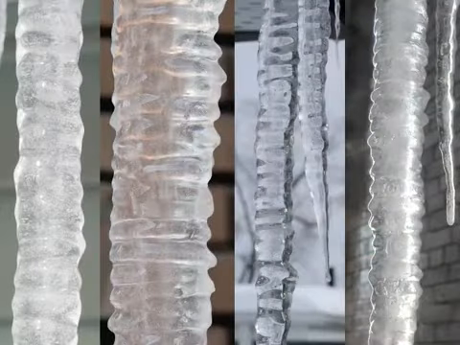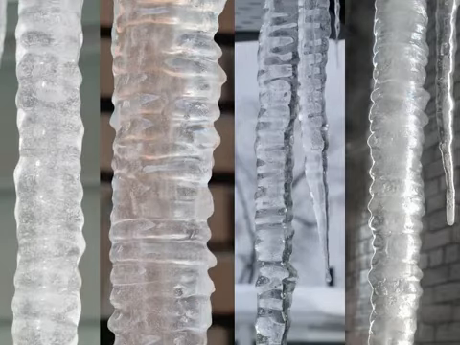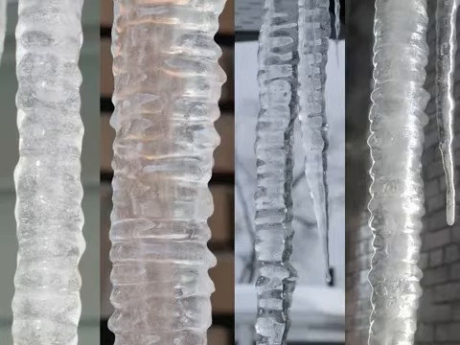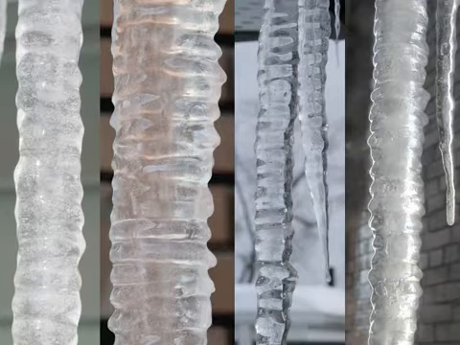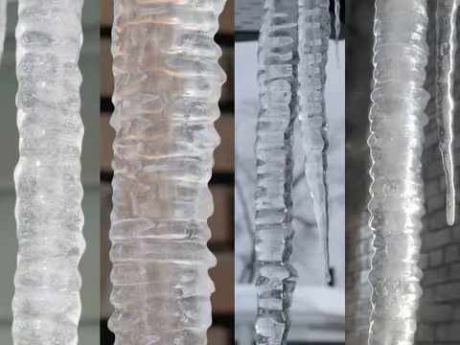If you have ever looked carefully at icicles in the wintertime, you would probably have noticed that many of them have this regular pattern of ripples around their circumference, which have a wavelength of about 1 centimeter. In this paper, we present an experimental study that explores the origin and evolution of these icicle ripples.